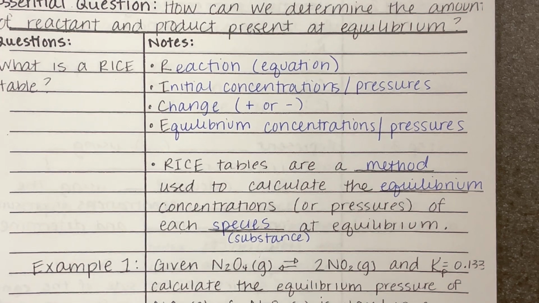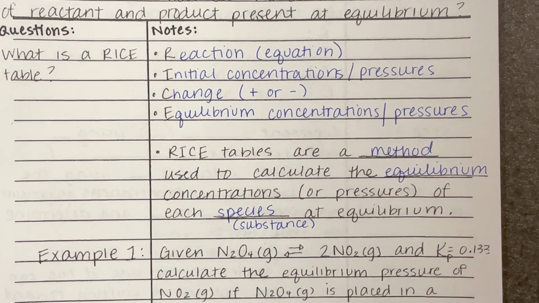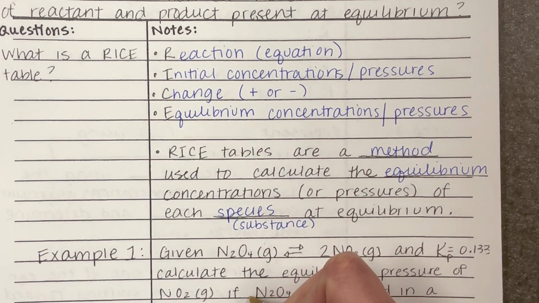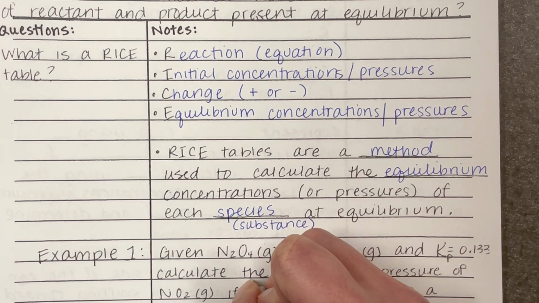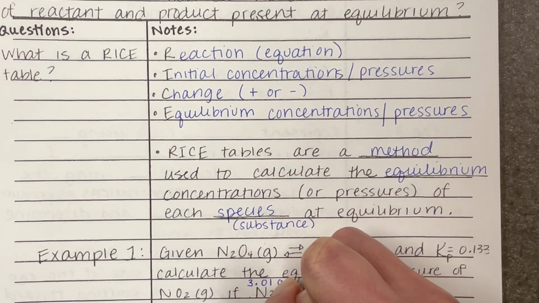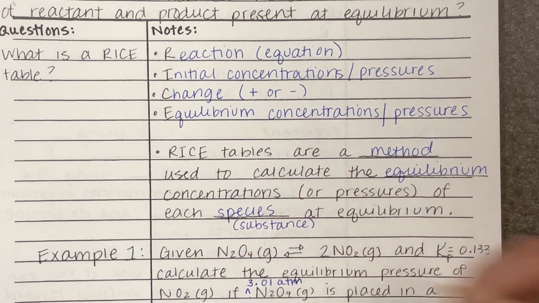Okay, so we have an example here, and I'm already going to go ahead and modify this example a little bit. What I forgot to do was tell you how much dinitrogen tetroxide we're starting with. So this is going to be 3.01 atm. Insert here, okay? So there we go, typo already. But this is the way it works.